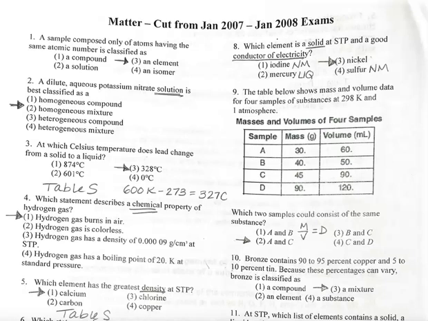In question 5, which element has the greatest density at STP? You're going to look this up in Table S. You're literally going to write the densities down next to the choices to keep you focused. I didn't do that, but it's a lot easier if you actually physically write them down next to each choice and then see which one has the greatest density.